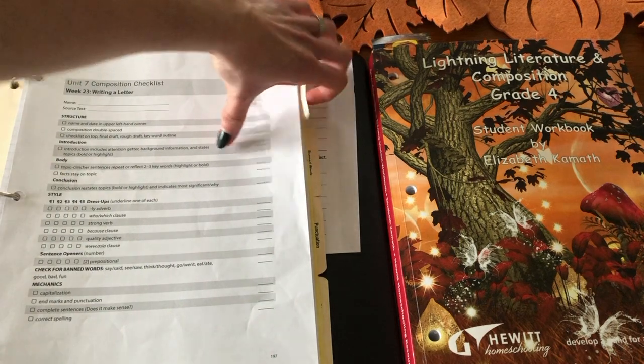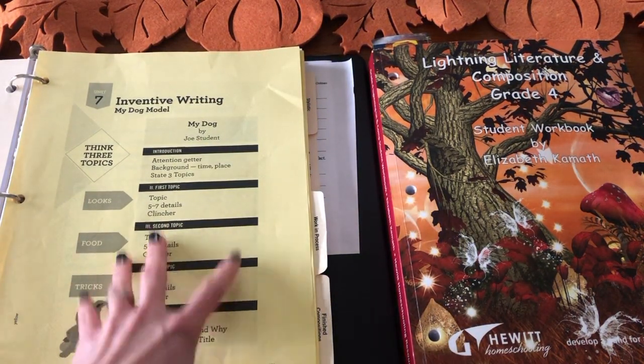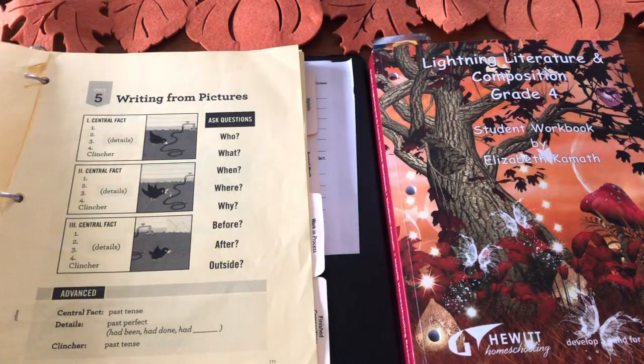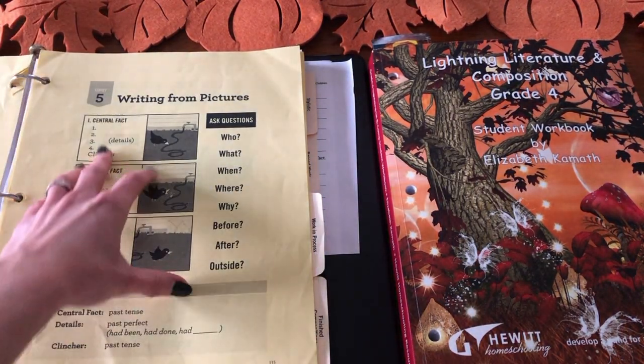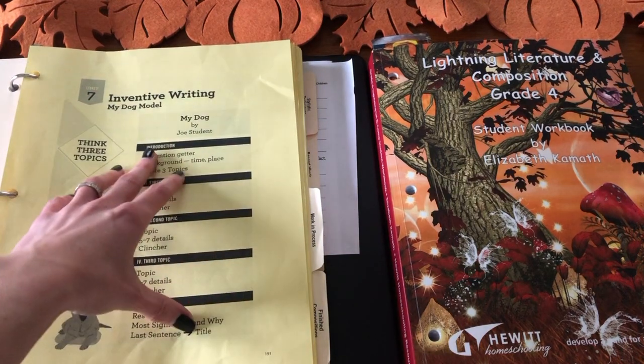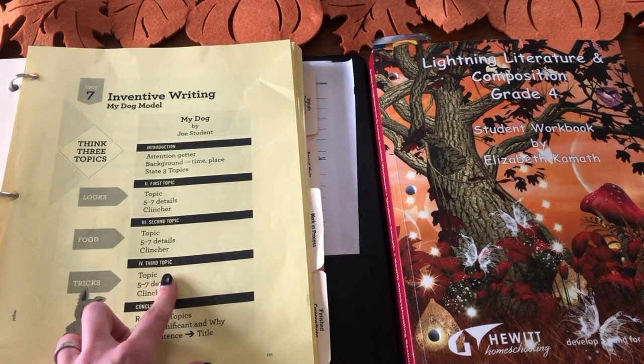IEW in these tabs has different model charts and outlines for your student to refer back to. So I've been using a lot of these to help. For example, to make her outline, we look at simple things like this. Introduction, what do you need to remember to have? Your topic, your second topic, your third topic.